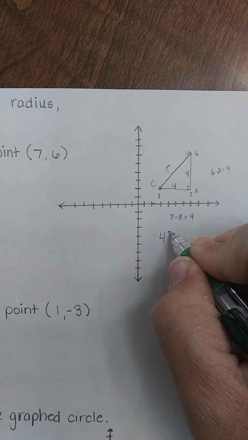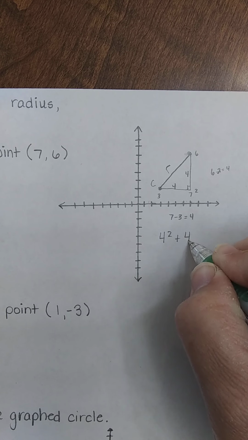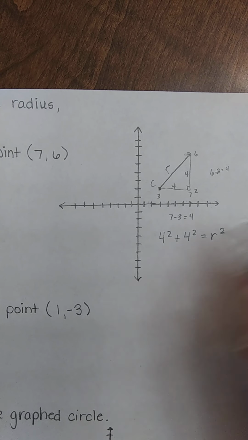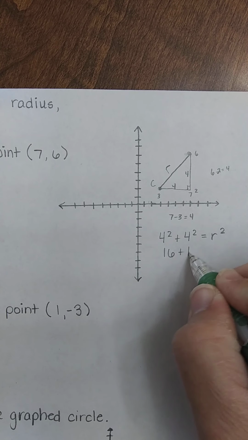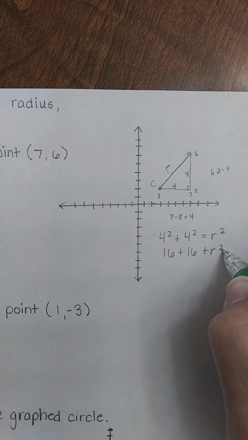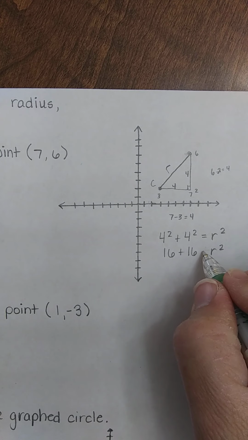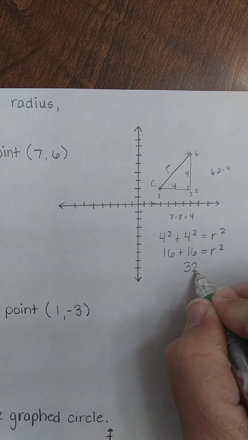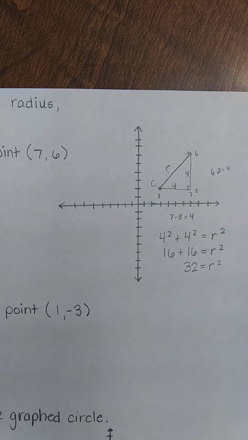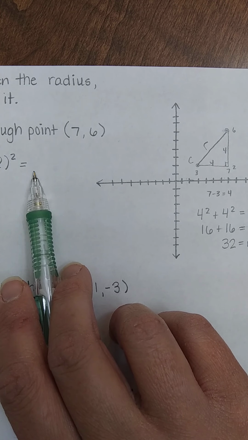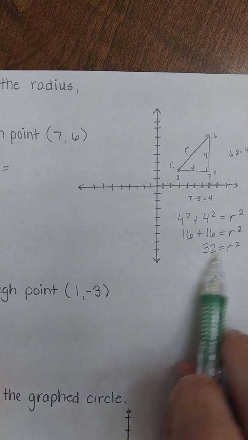So leg squared plus leg squared is equal to the hypotenuse squared. So 16 plus 16 is equal, oops, that's supposed to be an equal sign, is equal to radius squared. So 32 is equal to the radius squared. Now if I really wanted to find the radius, I could actually take the square root of that and get a decimal. But remember, in my formula over here, what's supposed to go right at the end is r². So r² is 32.